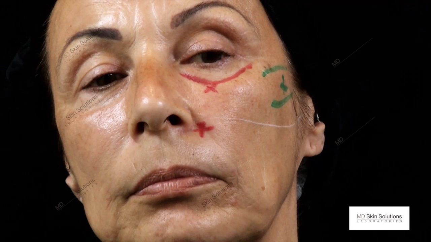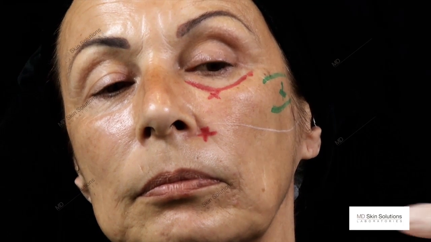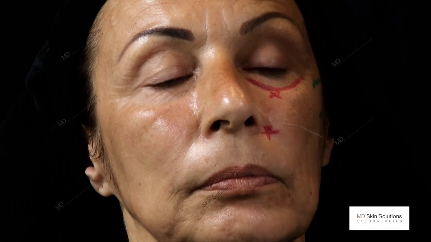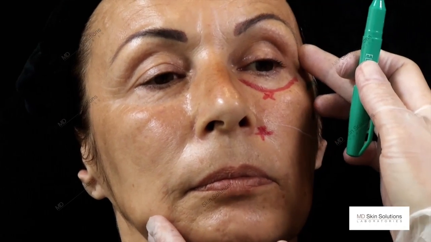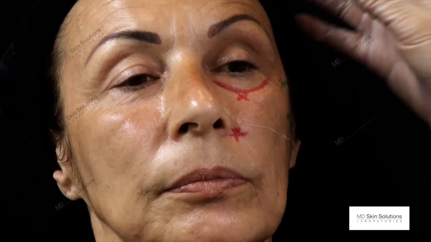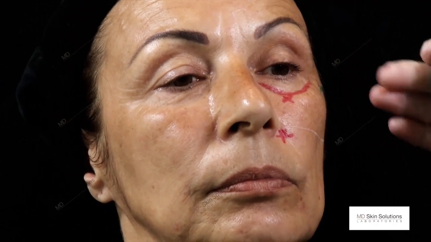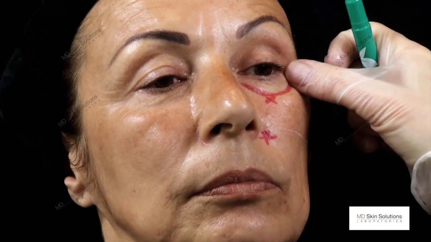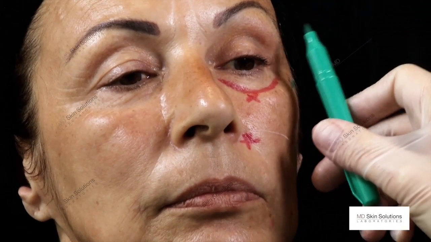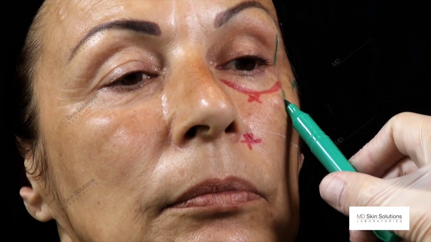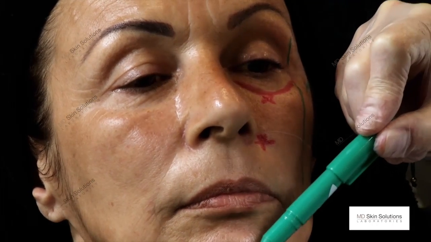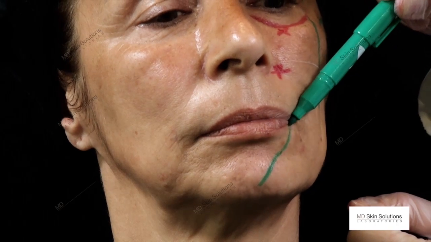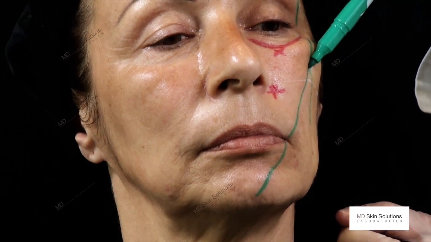The next entry point is the cheek apex point, and I can find it by drawing two lines. The line to find the cheek apex point, the entry point for this injection, is to choose the lateral orbit and a line which goes perpendicularly down here, and the second line is the mid-mentum, corner of the mouth line, and where the two cross.